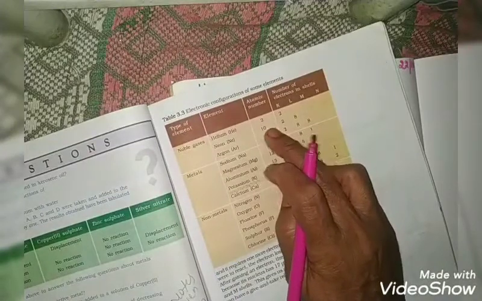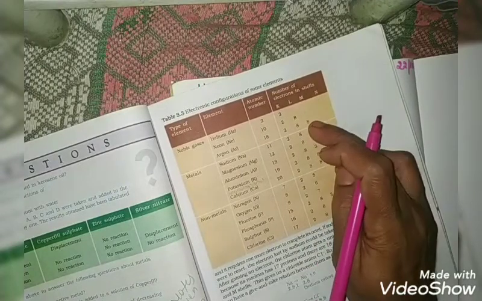Completely filled shells or octet structure must be there in their outermost shell. Neon, atomic number 10, has 8 electrons in its L shell. Argon has 8 electrons in its M shell, like that.